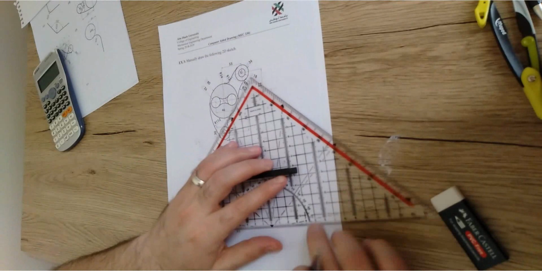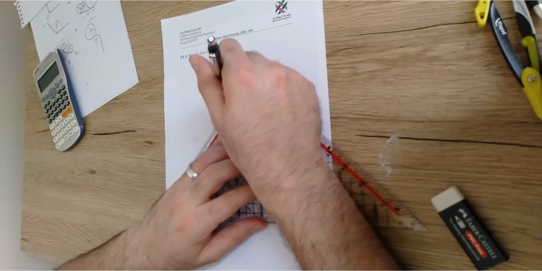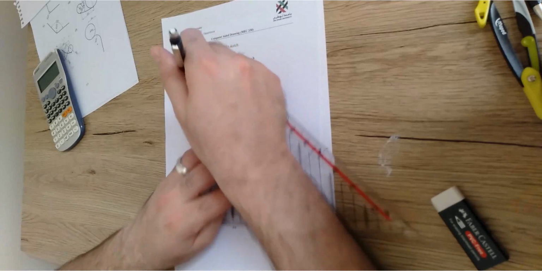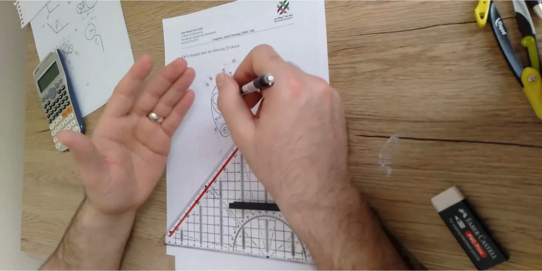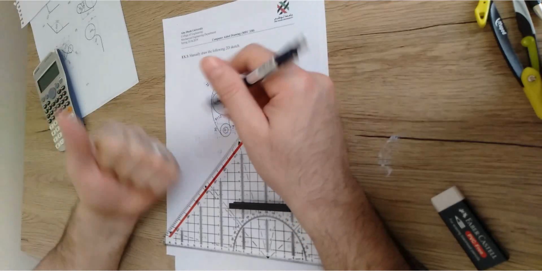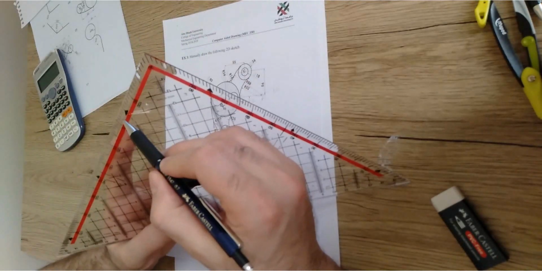Then what we're gonna do is draw a line, jump up a little bit, draw another line, jump up and draw another line, and so on. You have to make sure that the spacing is identical between all of these lines. So the question is, how could I make sure that the spacing is identical? You can use these ends.